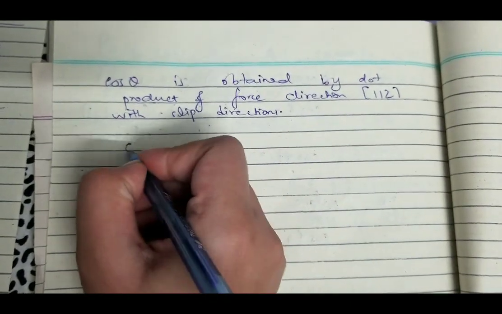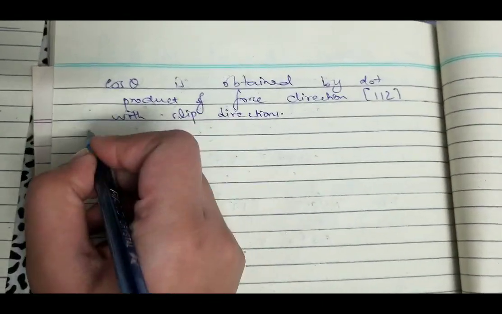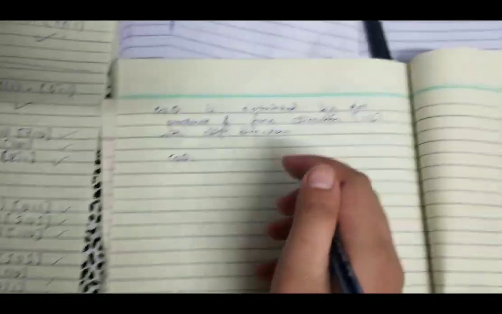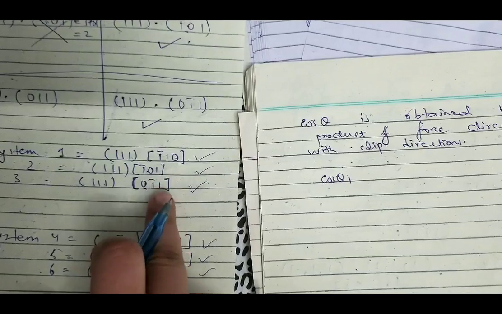Cos theta 1, first of all we'll do the slip system with plane 1 1 1 and its slip directions.